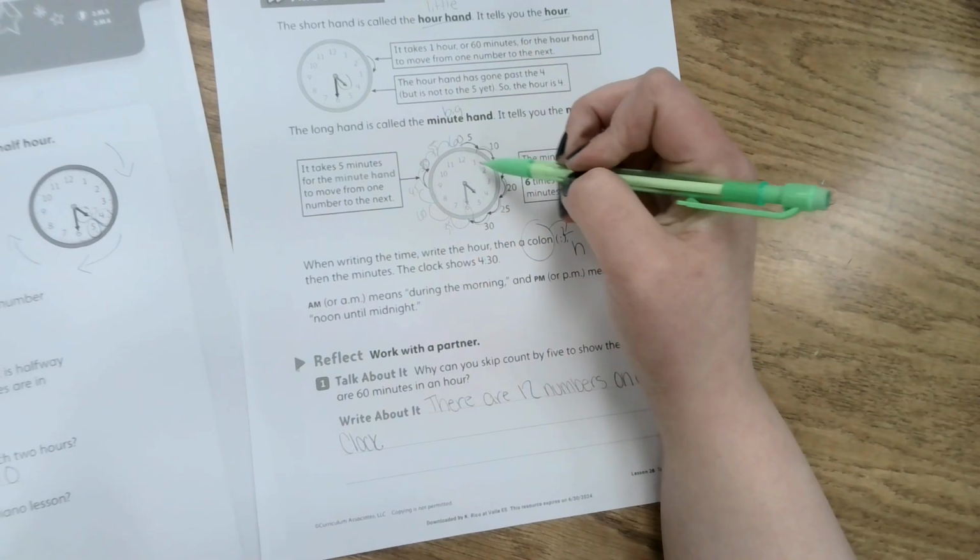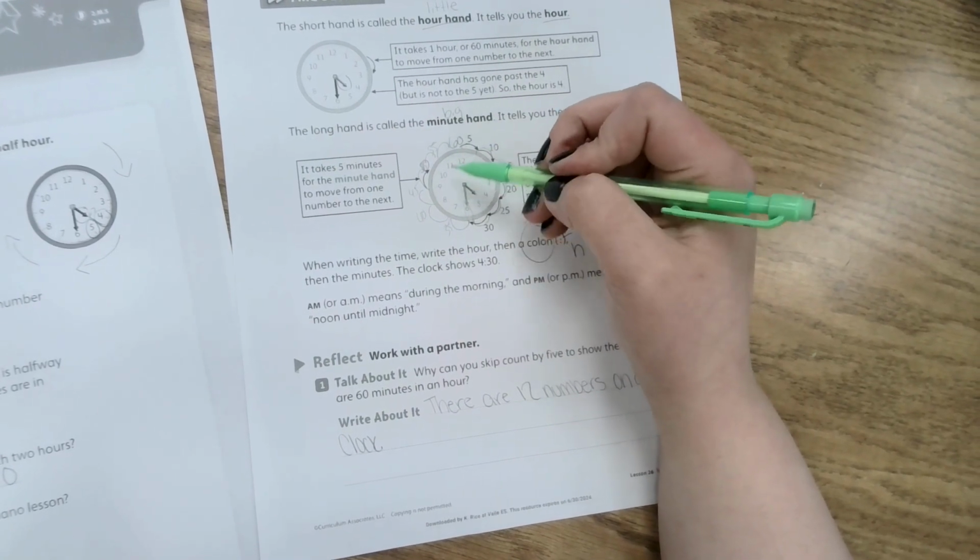Okay, there's 12 numbers on a clock. So we see that.